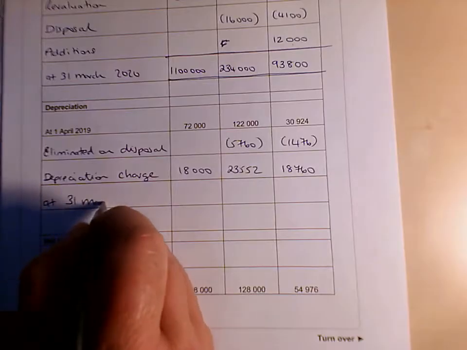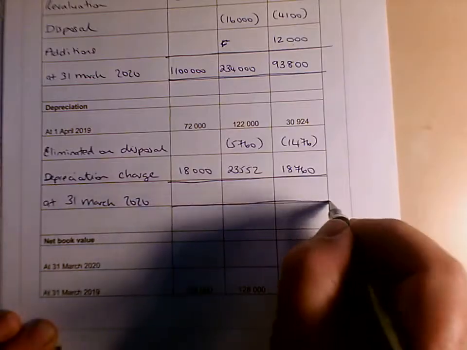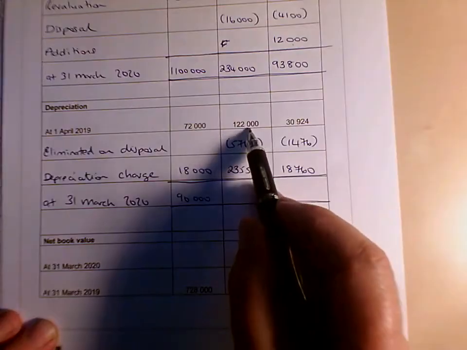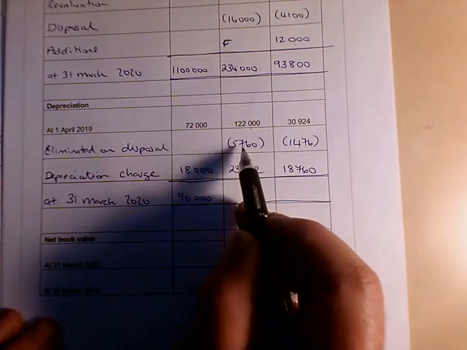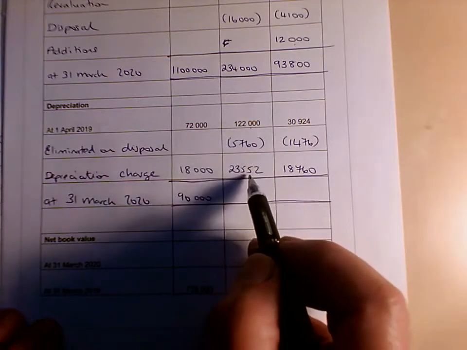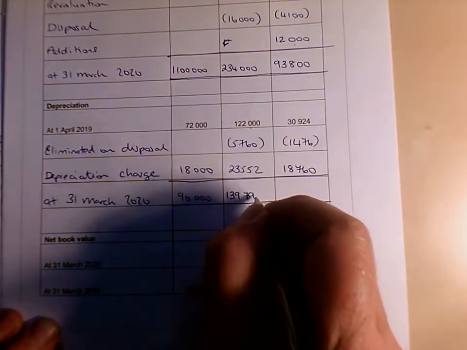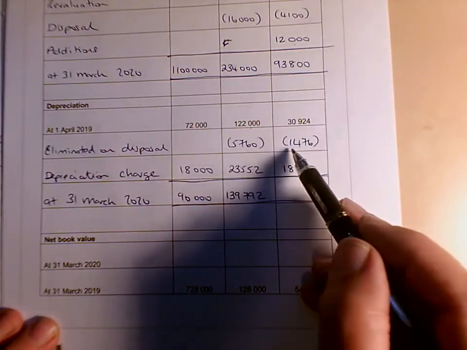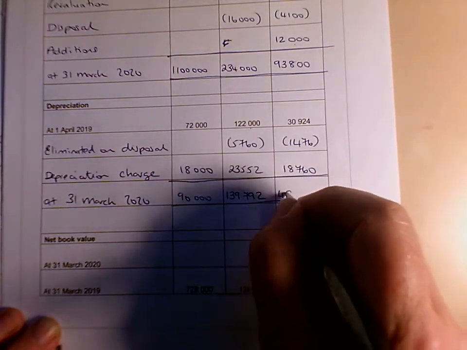And then we can do exactly the same with depreciation. So at the 31st of March 2020, draw some total lines. Sorry about the wavy lines here. So we can add 72 plus 18, 90,000 in there. We had 122,000 on plant and machinery. We eliminated on the disposal 5,760, and then we worked out the charge for the year was 23,552. So we add and subtract those. We get 139,792. And then lastly, we can do fixtures and fittings, starting with the 30,924 minus the 1,476 plus 18,760 gives us 48,208.